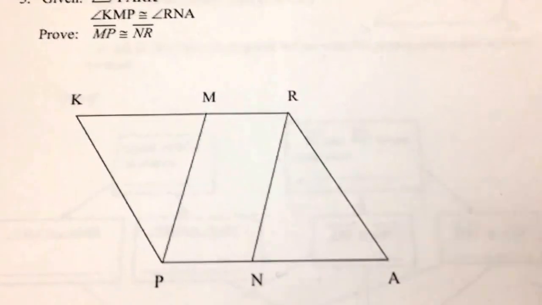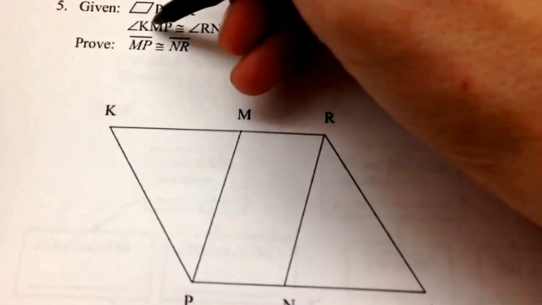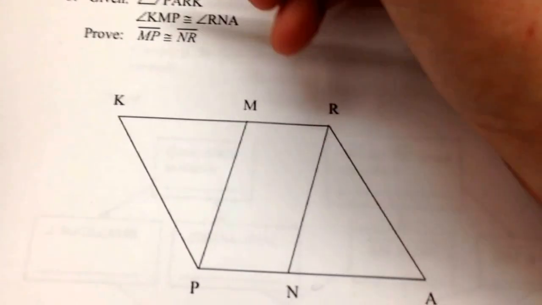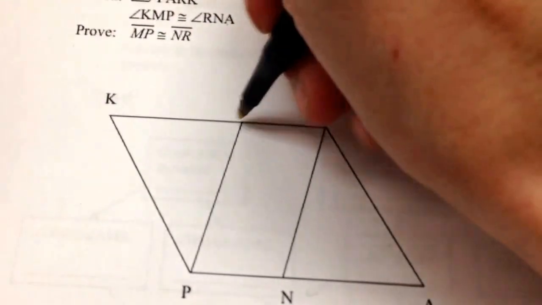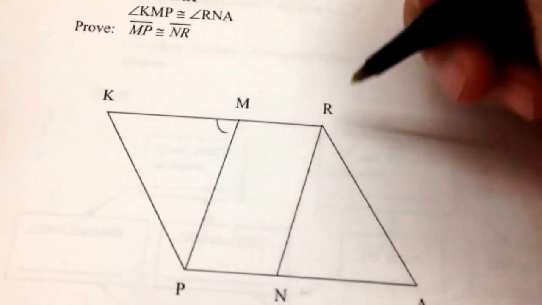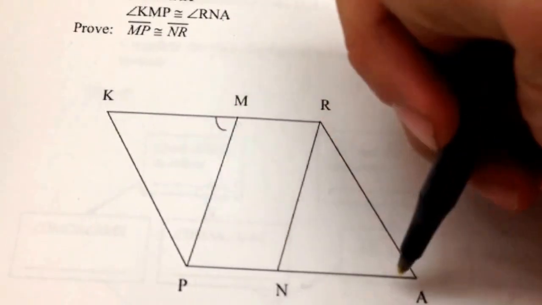So first off, let's talk about the fact that these are congruent. Let's take care of those. So K, M, P, so that would be right here. And then R, A.